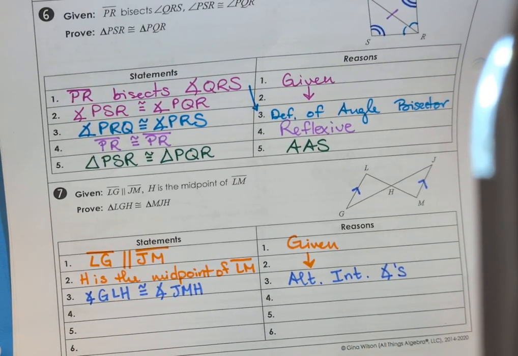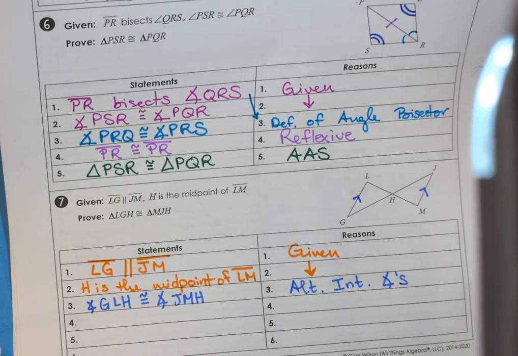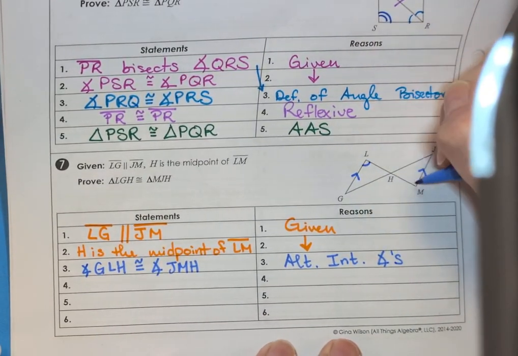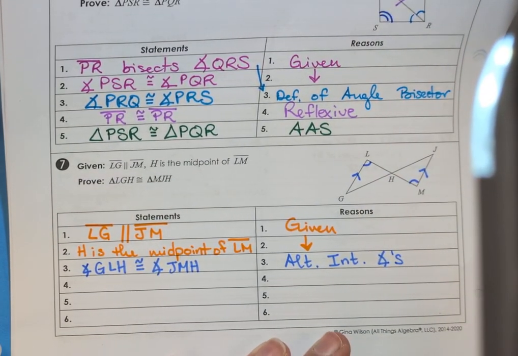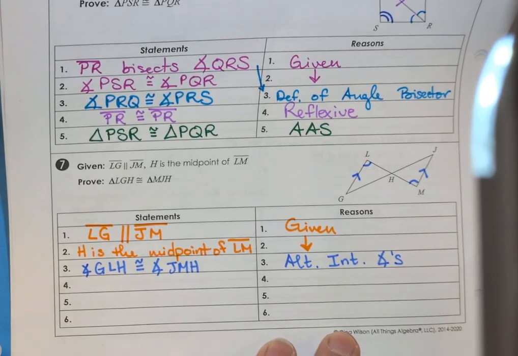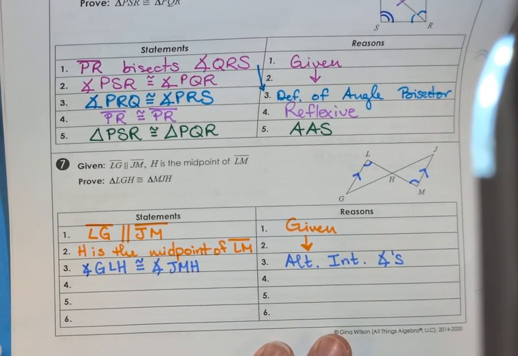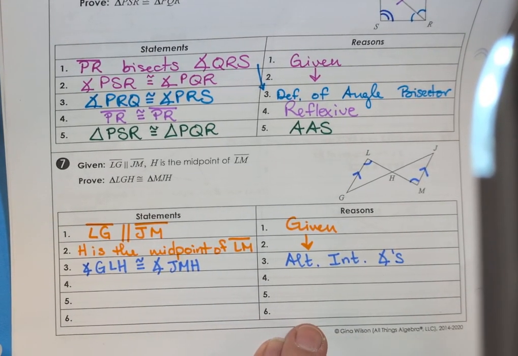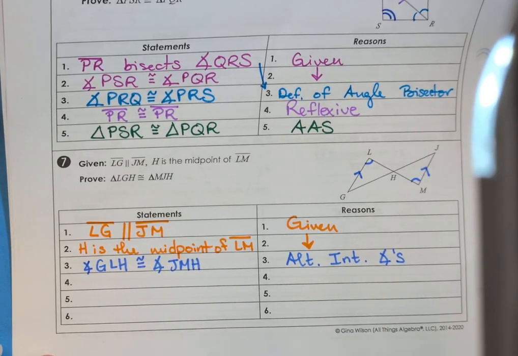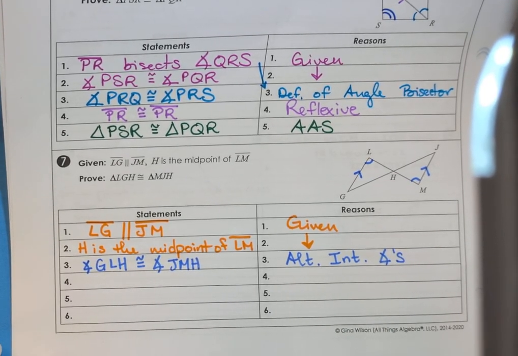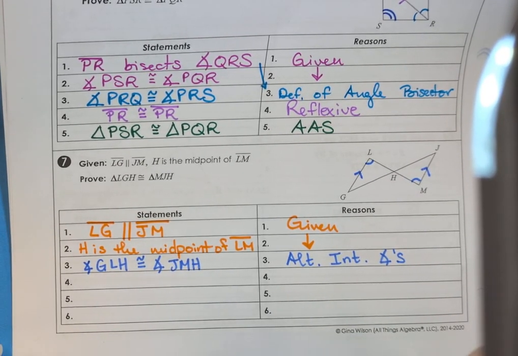Okay. There's another one. Alright, so we just proved that angle and that angle. What else? Because if we want angle side, we're kind of missing some things. The definition of midpoint. What's our definition of midpoint?